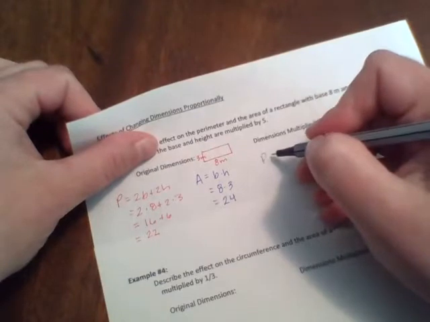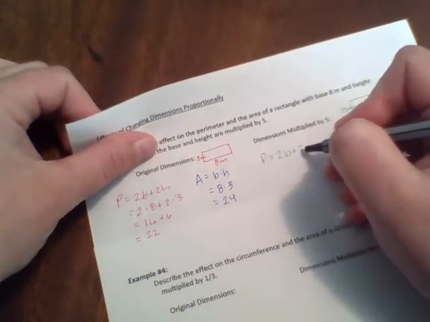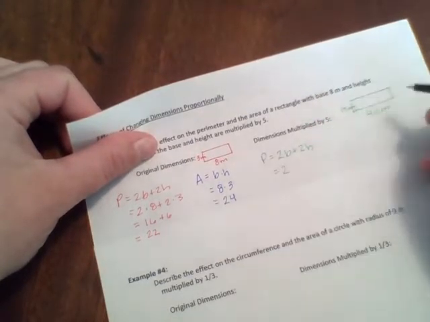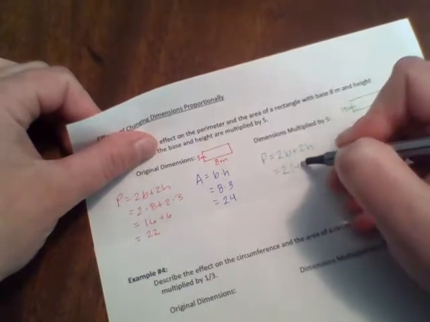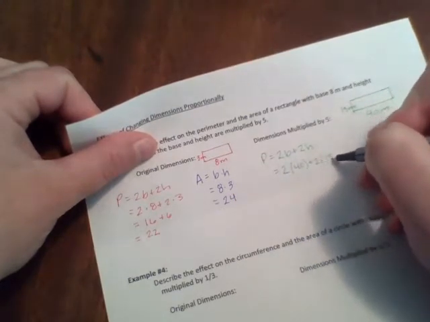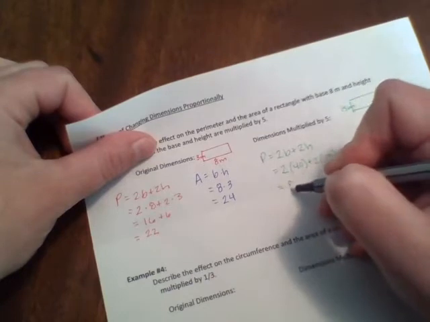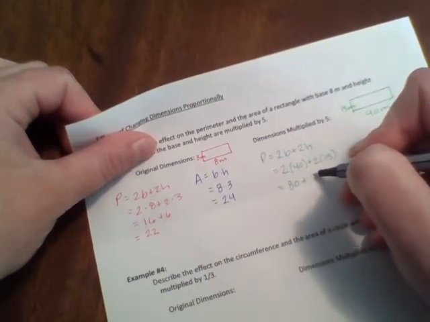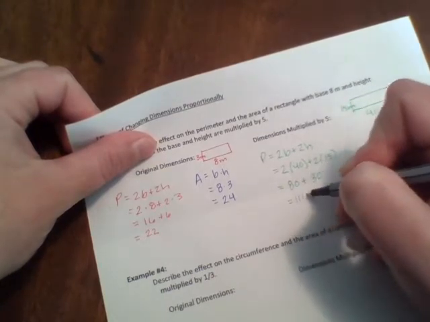The next one talks about perimeter, which is still 2 base and 2 height, but now our base is 40 and our height is 15. And so we'll have 80 plus 30, and so 110.